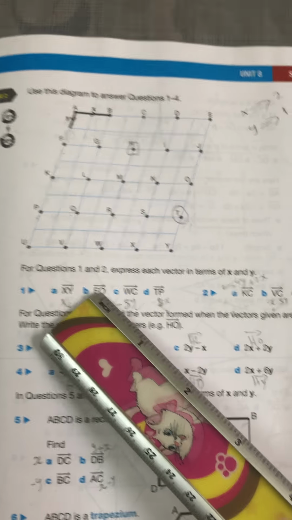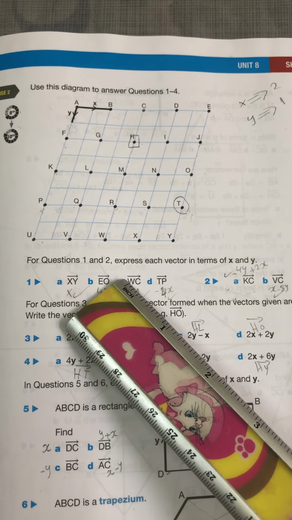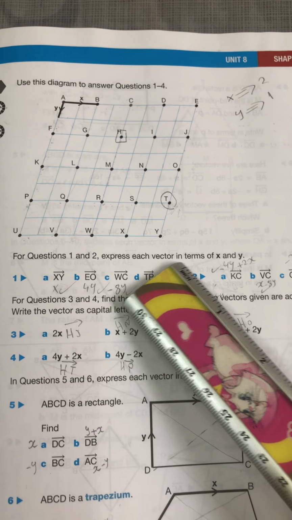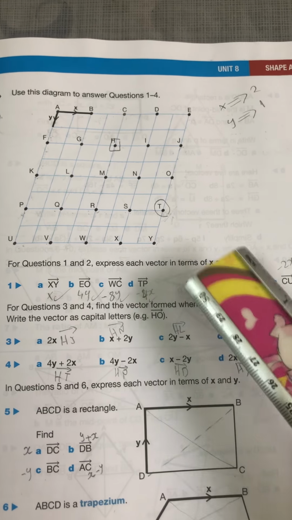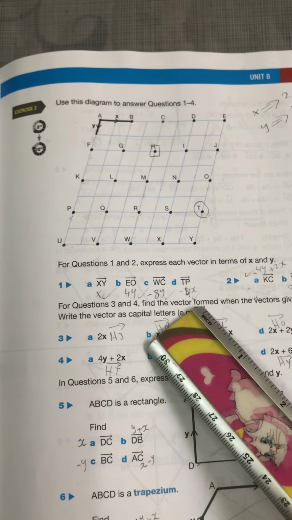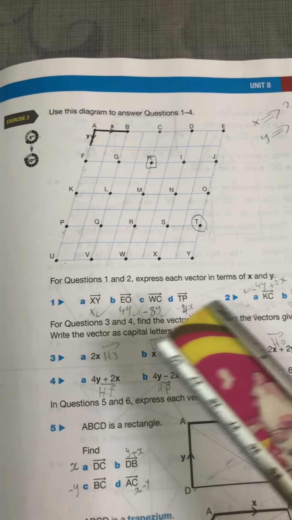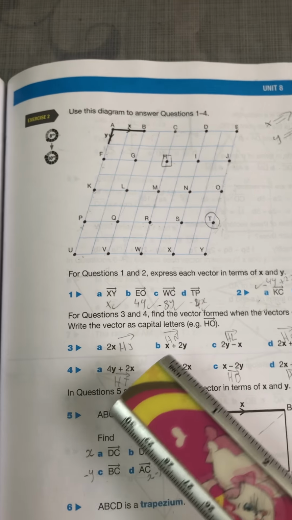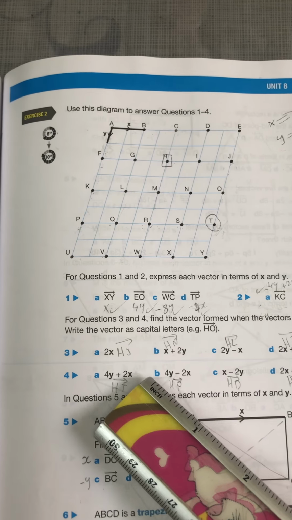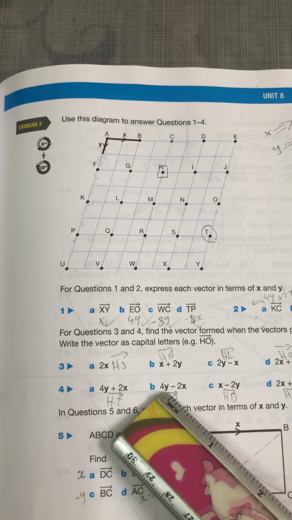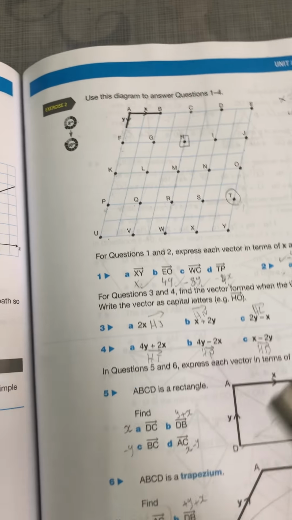For questions 1 to 2, it says express each vector in terms of X and Y. So the vectors given are XY, EO, like this, but I am asked to represent each of them using X or Y. How many X's, how many Y's, positive or negative?